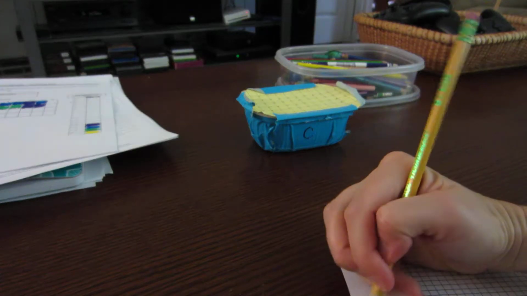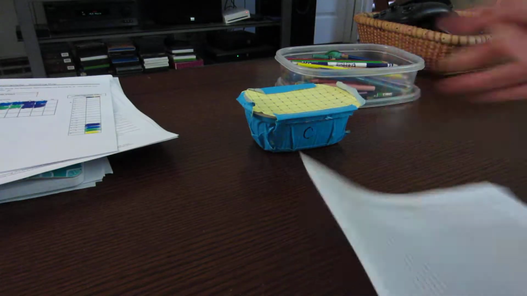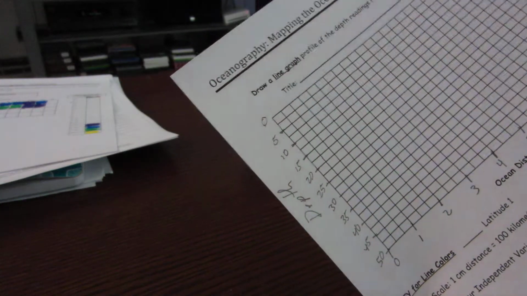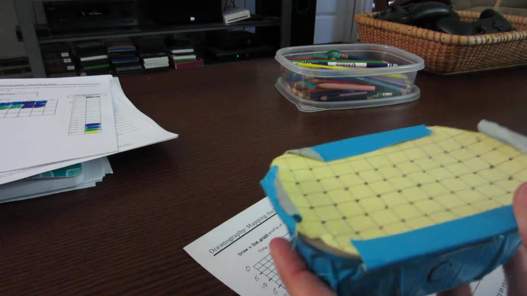So again, depth and your distance from shore. Distance from shore is on our x-axis and depth is on our y-axis. All right, so on the bathymetric box.